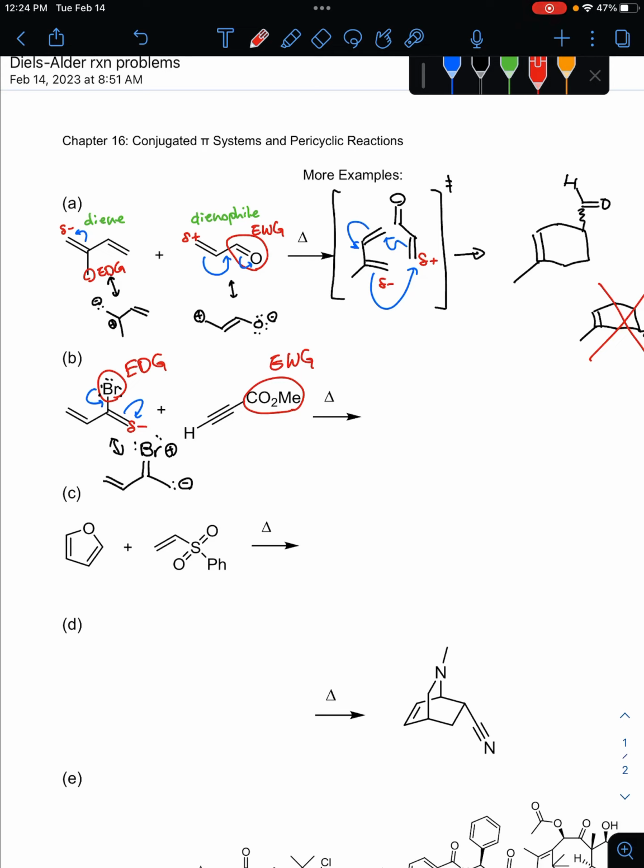Okay. Now, as opposed to if you did this type of resonance, you might think you would end up with a cation that's resonance stabilized, and that is indeed true, but remember, this too is resonance stabilized.